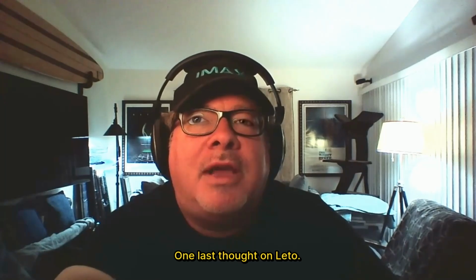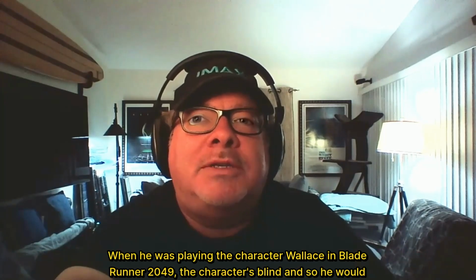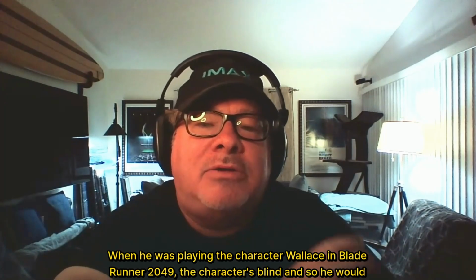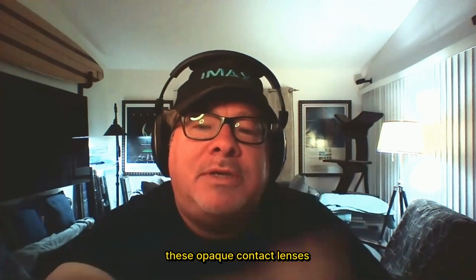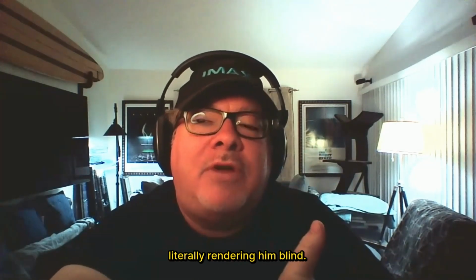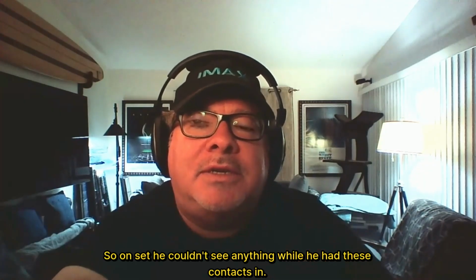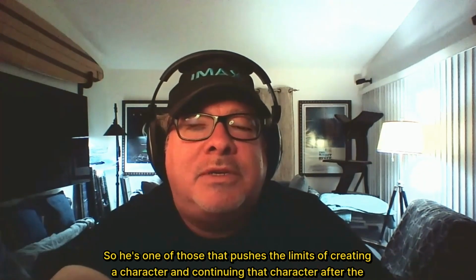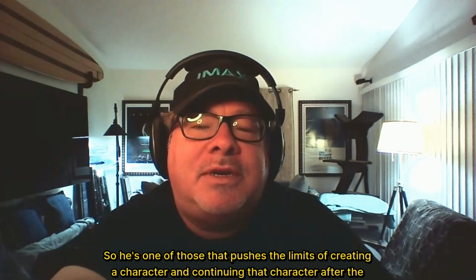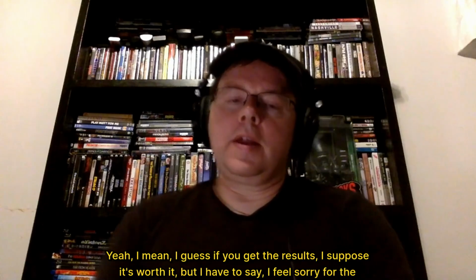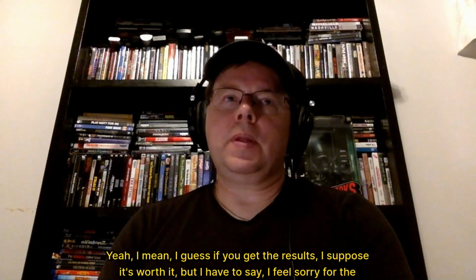One last thought on Leto. When he was playing the character Wallace in Blade Runner 2049, the character's blind, and so he would wear these opaque contact lenses, literally rendering him blind. So on set, he couldn't see anything while he had these contacts in. So he's one of those that pushes the limits of creating a character and continuing that character after the director says cut. Yeah, I mean, I guess if you get the results, I suppose it's worth it.